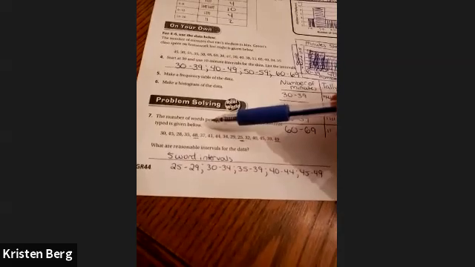Then this one says the number of words per minute that one class of students typed is given below. So I was looking through this. The smallest one I saw was 25. The largest was 49.